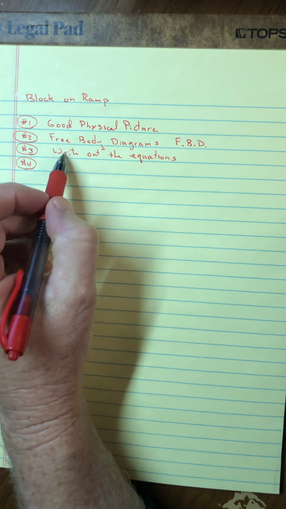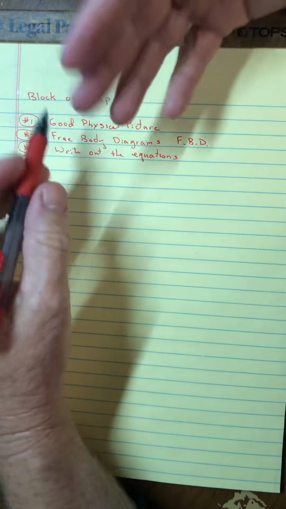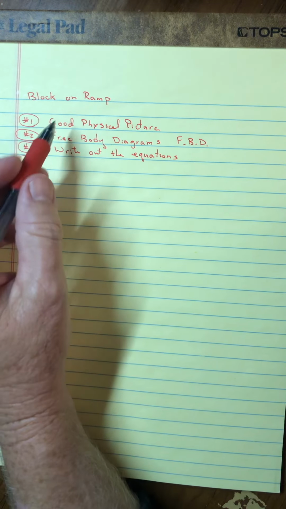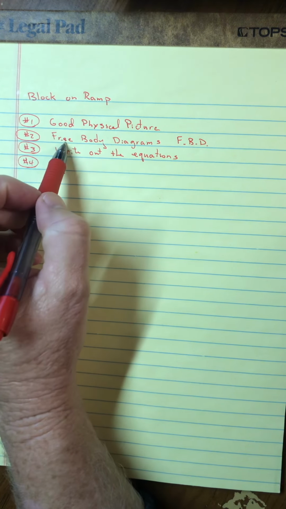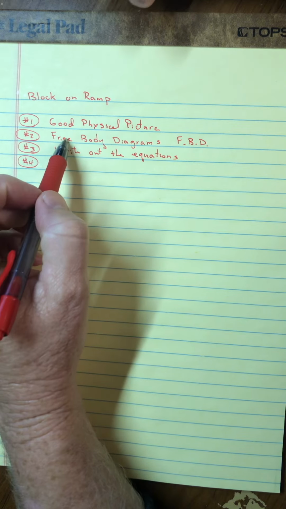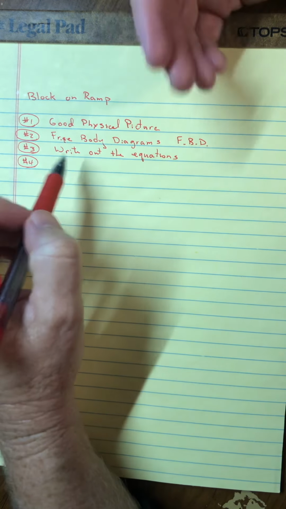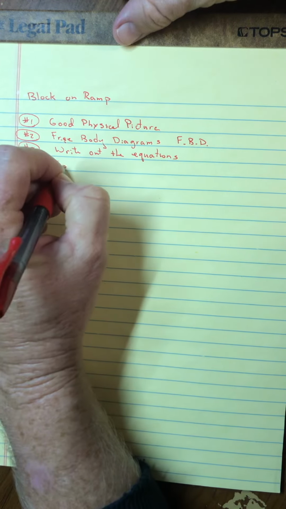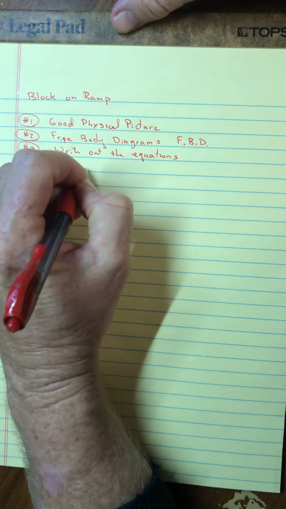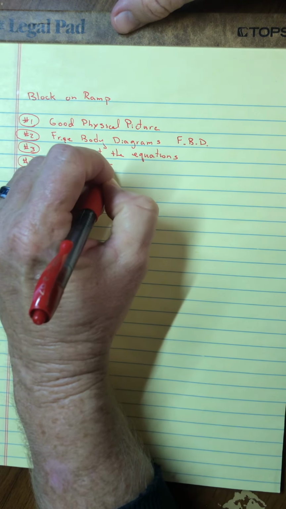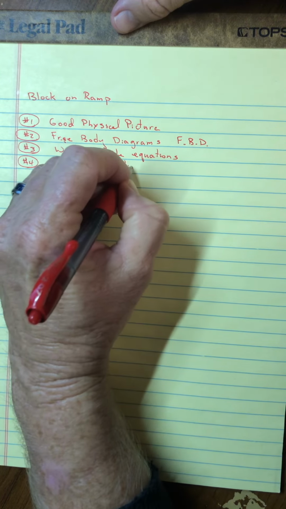And you write them out by looking at the free body diagram. And of course, you get the free body diagram by looking at the physical picture. So if a good physical picture led to a good free body diagram, then that free body diagram should make an easy step to write out the equations. And then you solve those equations. And those are the four big steps.